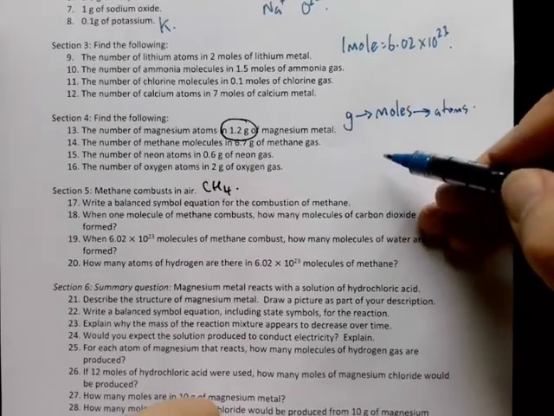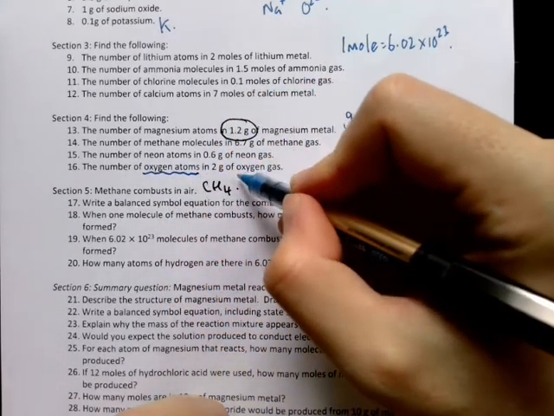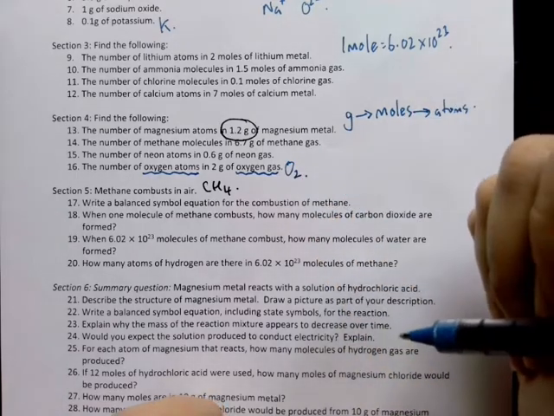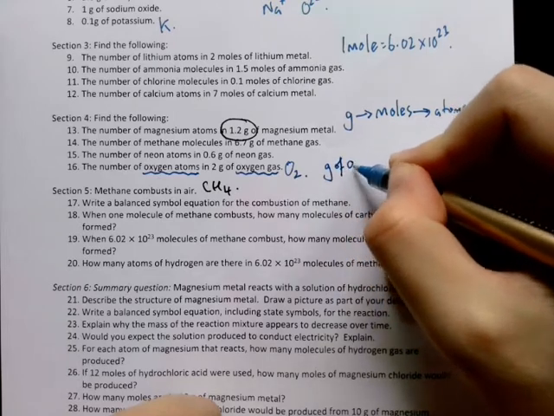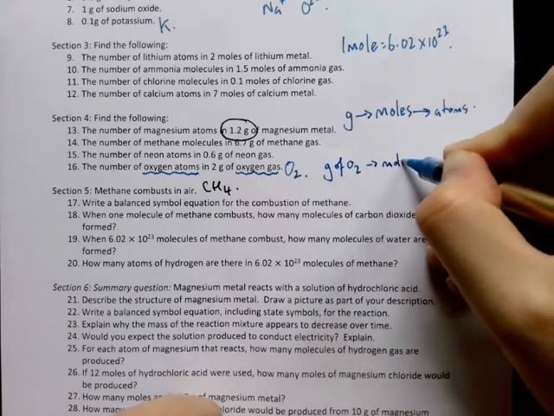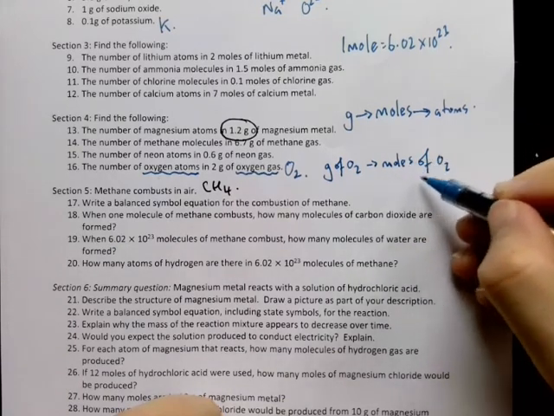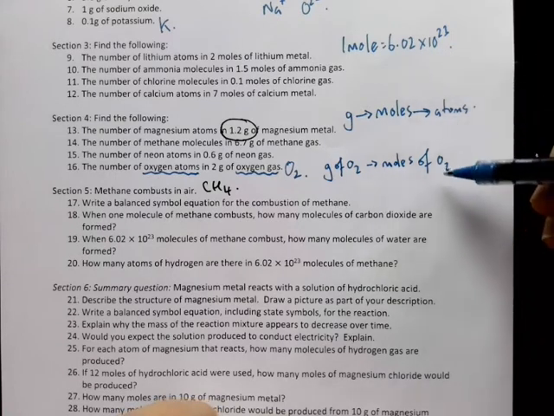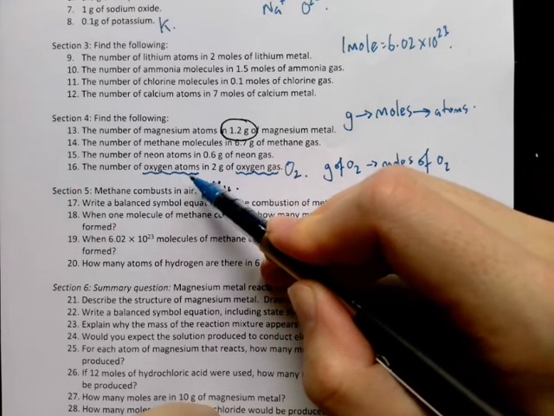If you're not sure about that, you just need to rewatch that bit again. And the only thing you need to be careful of here is that I ask you for the number of oxygen atoms in 2 grams of oxygen gas. Now oxygen gas is O2. So you're going to go from the grams of O2 to the moles of O2. Now if I times my moles of O2 by 6.02 times 10 to the 23, that tells me the number of O2 molecules. But the question's asking you for the number of oxygen atoms, not oxygen molecules.